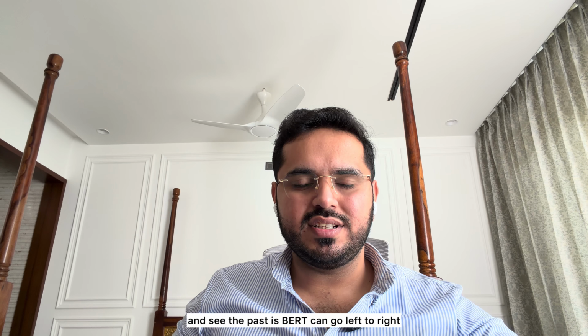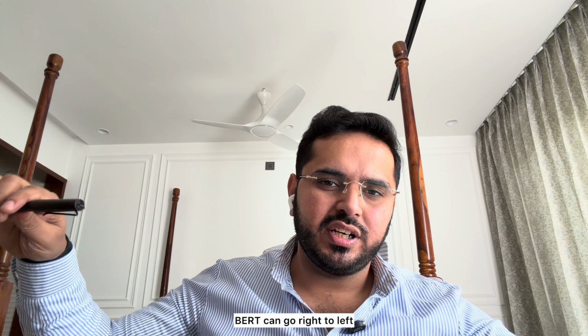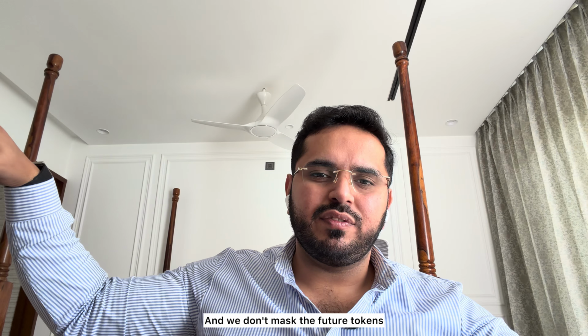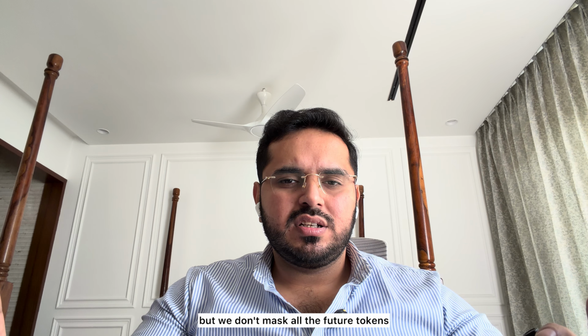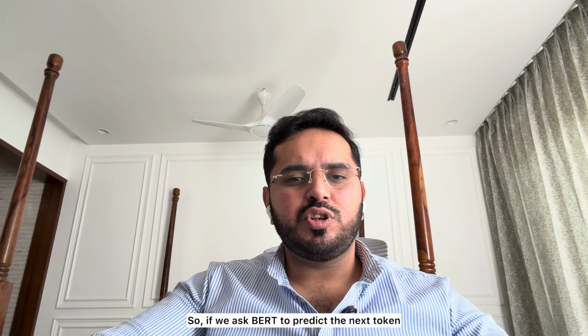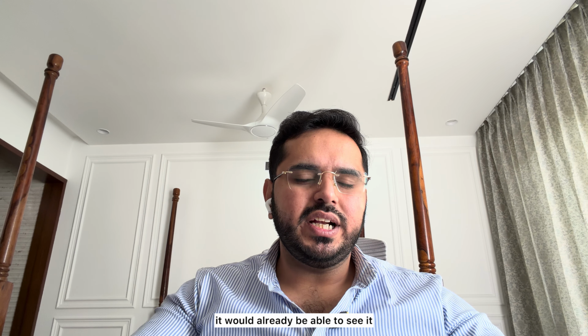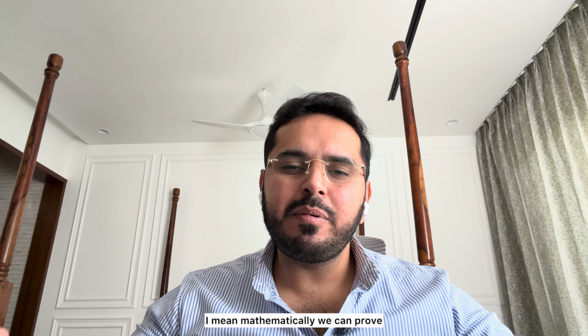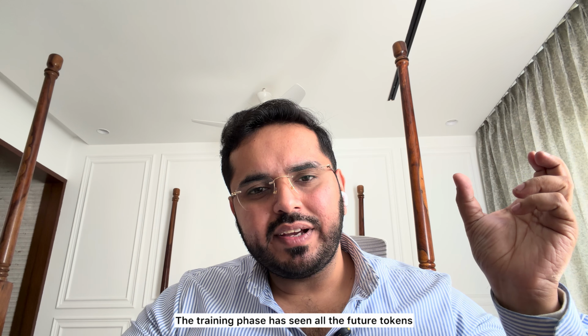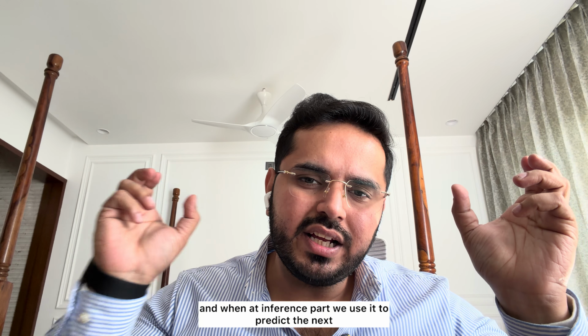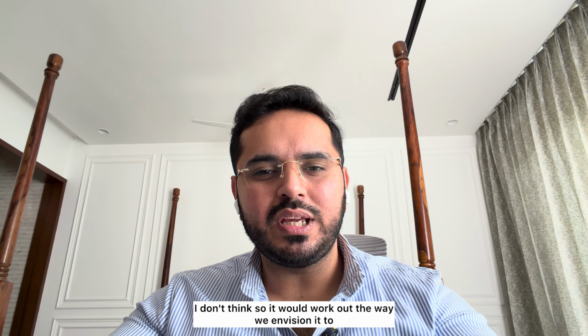What I mean by see the future and see the past is BERT can go left to right, BERT can go right to left, and we don't mask the future tokens. We do random masking. We mask the tokens randomly. We do masked language modeling, but we don't mask all the future tokens. So if we ask BERT to predict the next token, it would already be able to see it. So we can also call it cheating. Mathematically, we can prove that it cheated. The training phase has seen all the future tokens, and when at inference we use it to predict the next token, I don't think it would work out the way we envision it to.